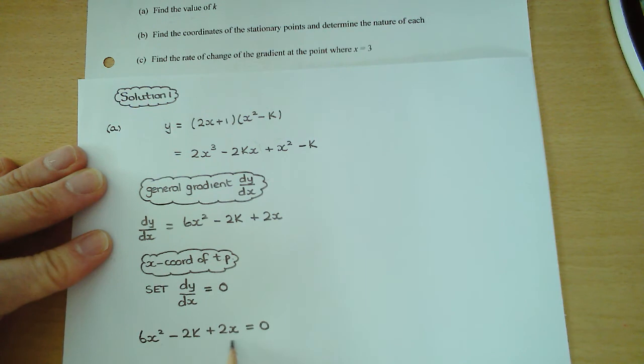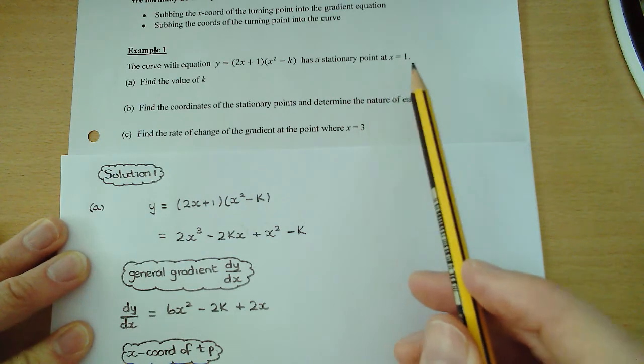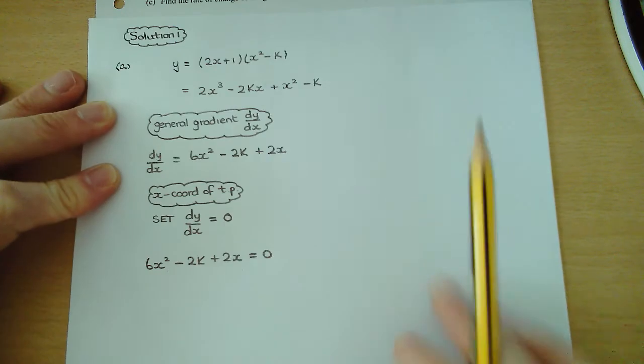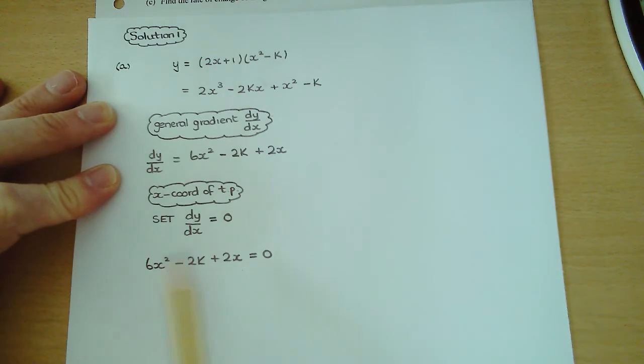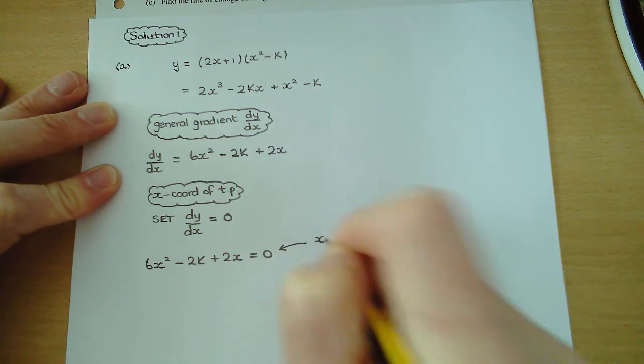So all of a sudden we now have an equation with k in it, but the other problem is we've also got x in it, so we need to somehow get rid of x. Now think about what happens when you solve this equation. You're finding the x coordinates of the turning points. Now we already know that the x-coordinate of a turning point is 1. So what that means is 1 is going to be a solution of this equation. x equals 1 is going to be a solution. So what that means is you can sub in x equals 1.